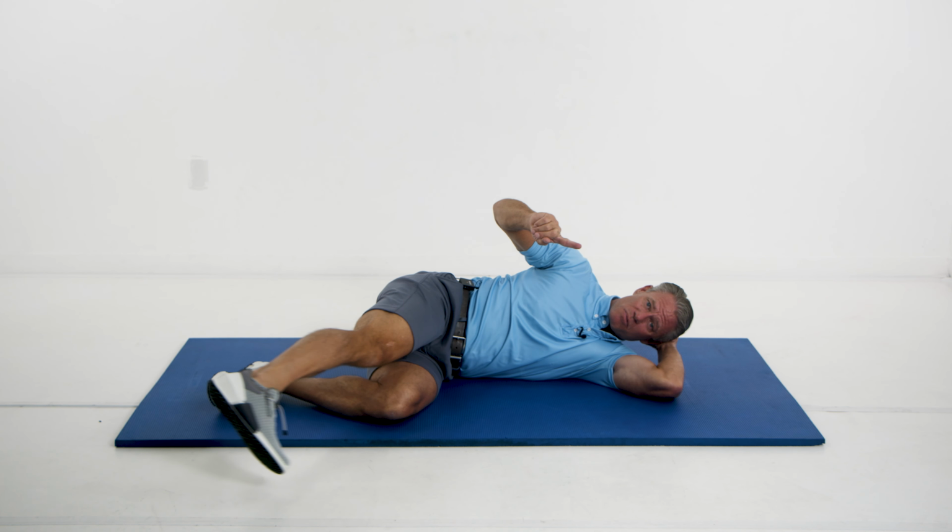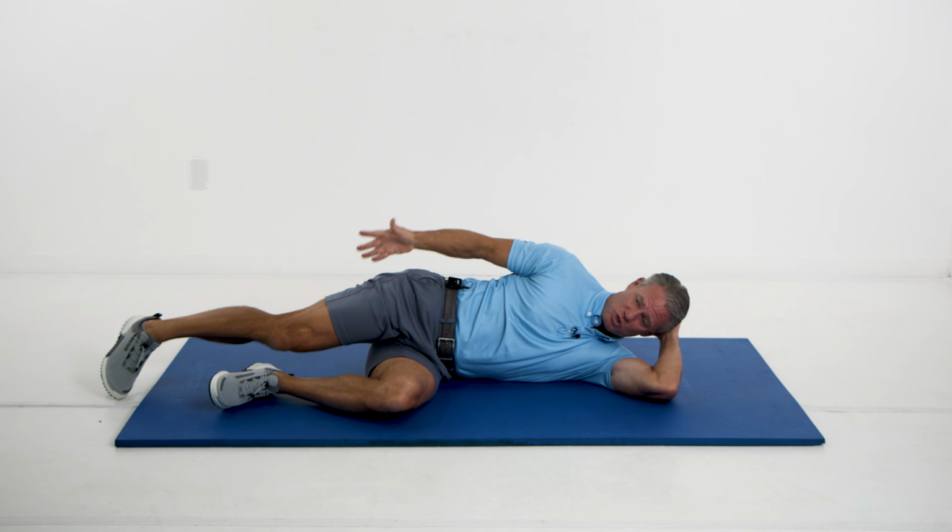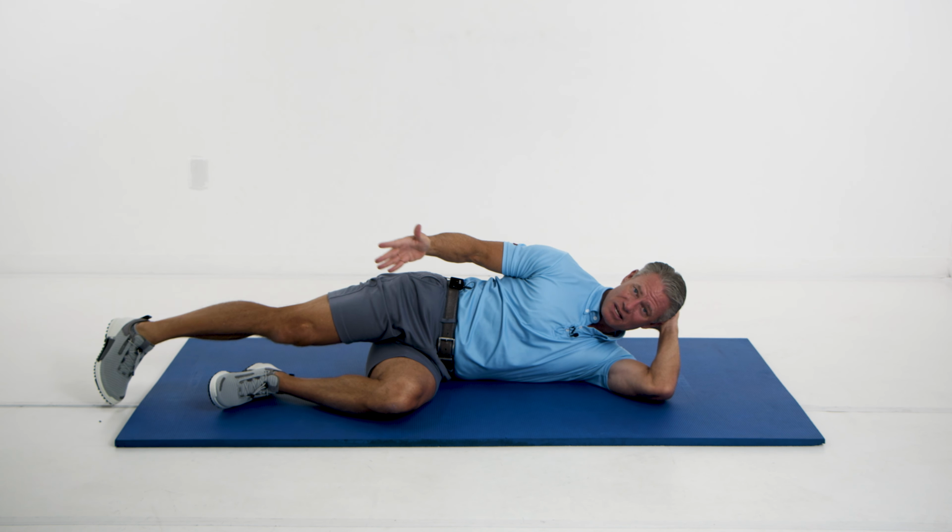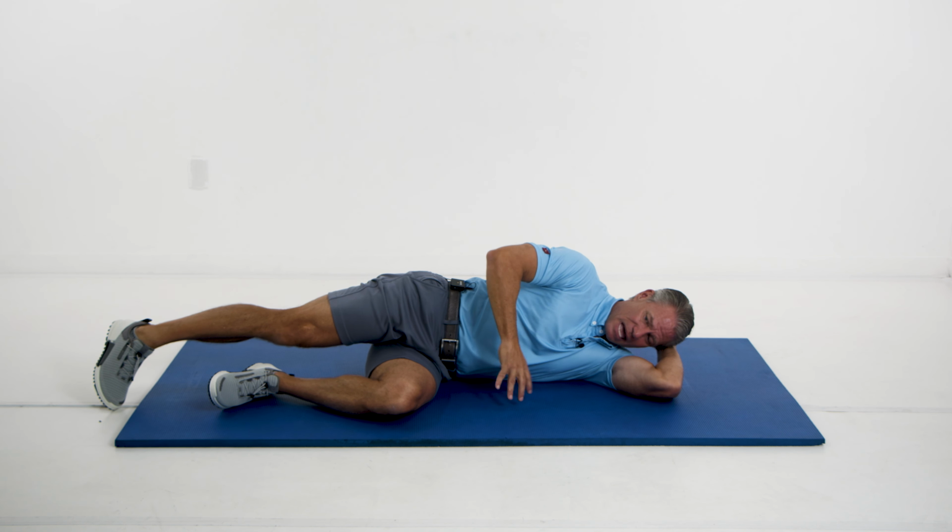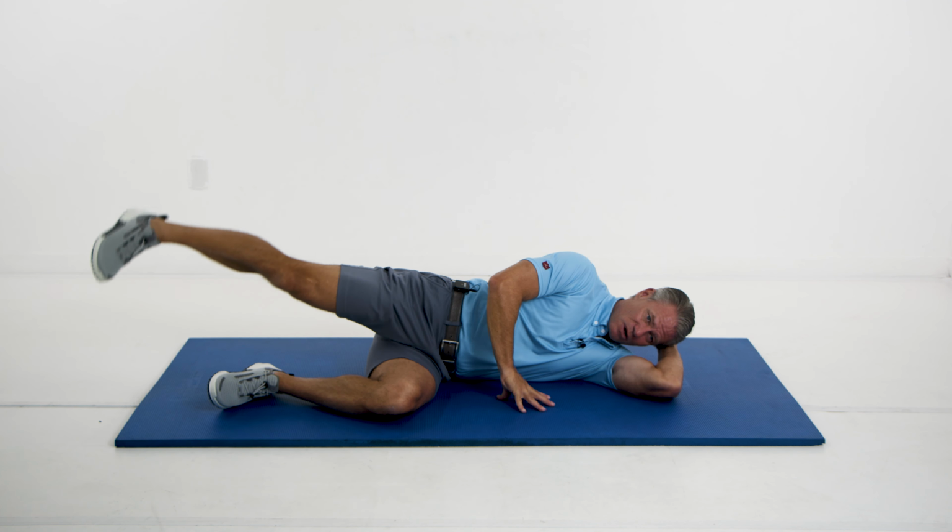Then what I'm going to do is I'm going to bring my leg in here. Again, we're from neutral to 5 or 10 degrees of flexion. Same thing, abs tight. I'm going to raise my heel to the ceiling, and I feel that in a completely different part of my gluteus medius.